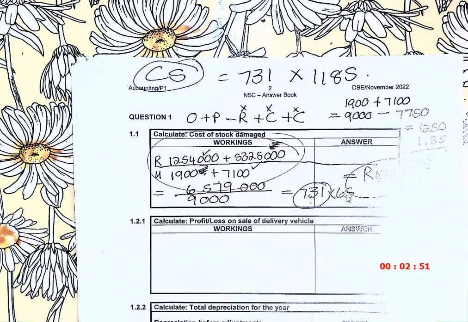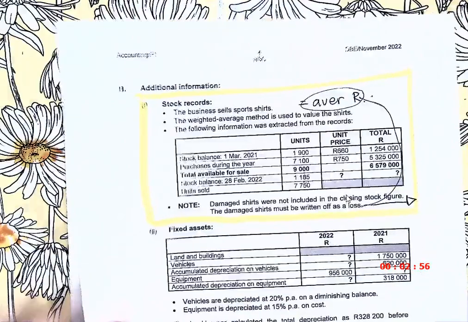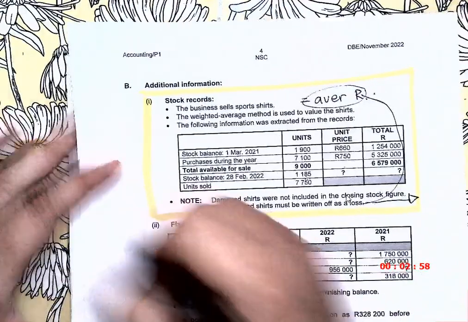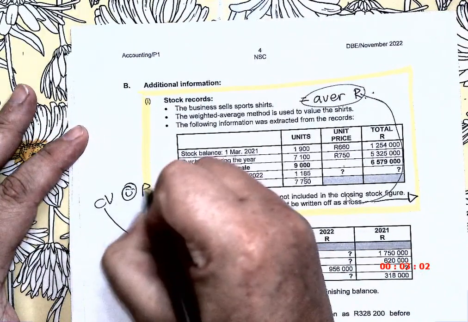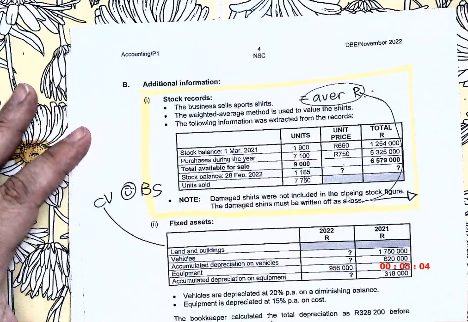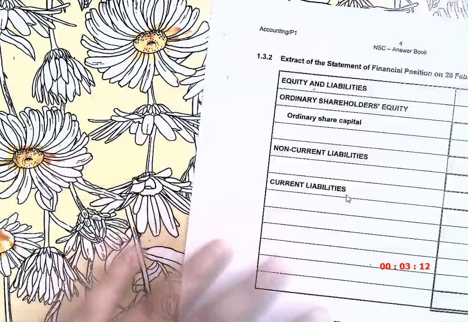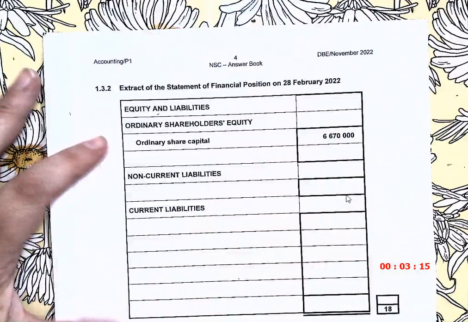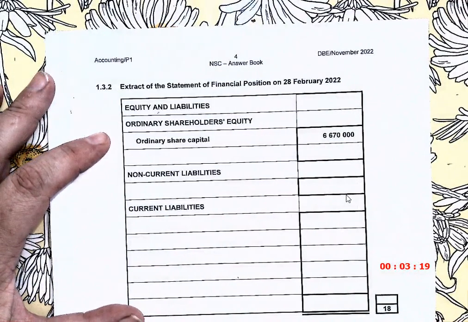But now let's go to the second one. Now fixed assets, let's quickly just think in our heads. Fixed assets, I want to show the carrying value in the face of the balance sheet. It goes with non-current assets, but as I can see, they only asked me equity and liabilities, so I don't care about the balance sheet face, fixed assets.